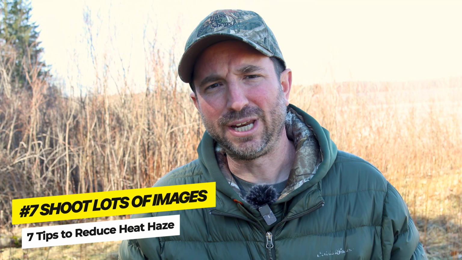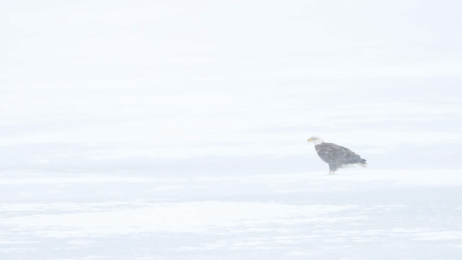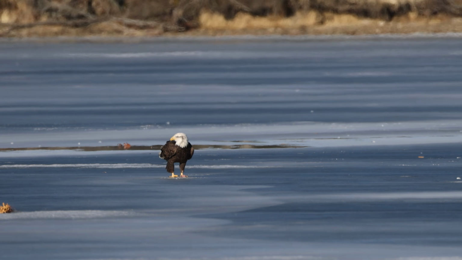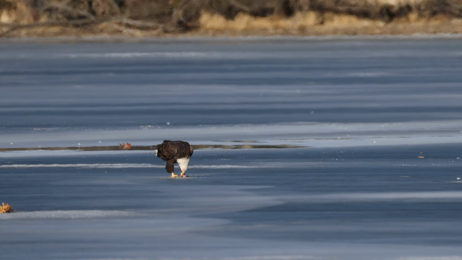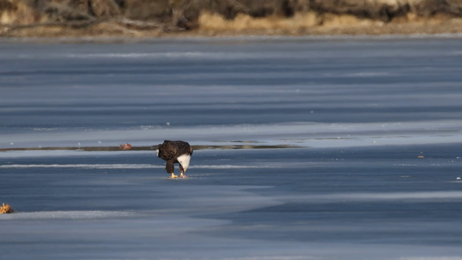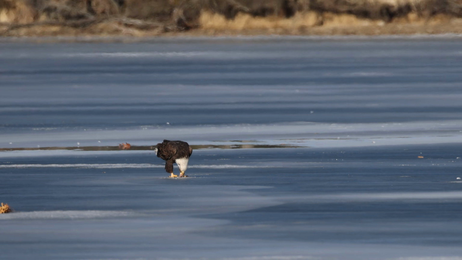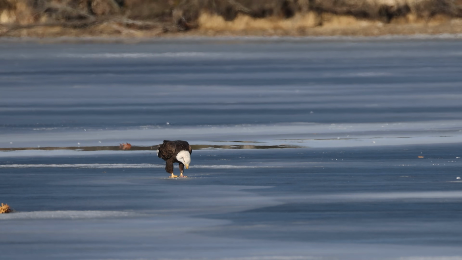And finally, shoot a bunch of shots, just like as if you were shooting in snow or rain with the precipitation coming down. It's going to fall into the face and key sections of your subject. Heat haze is no different. Heat haze is probably more consistent, and that's why a bunch of shots are going to be necessary to hopefully be able to pull off one that might not have this be such an issue.